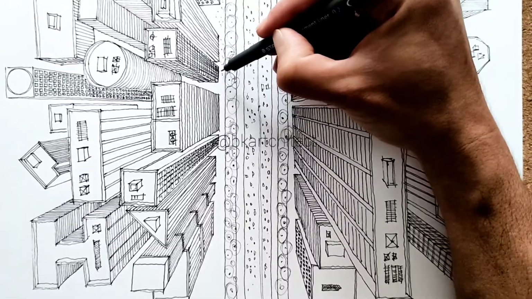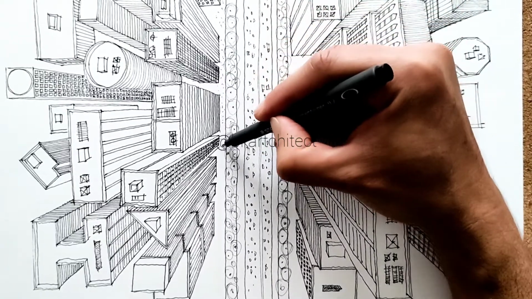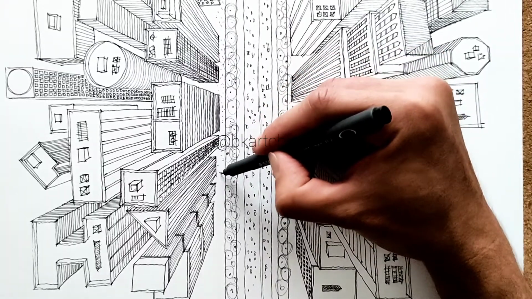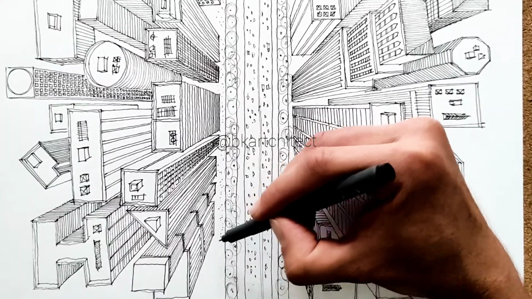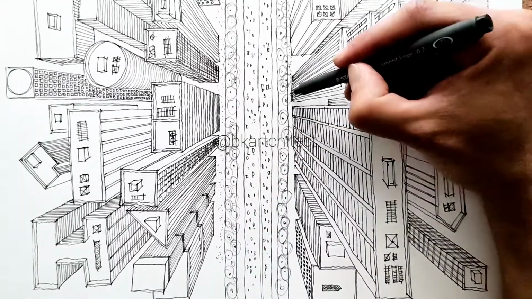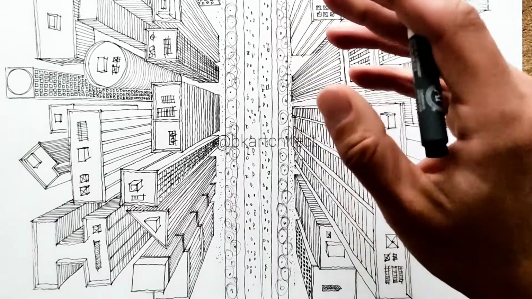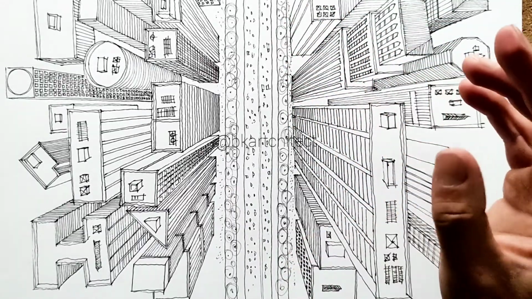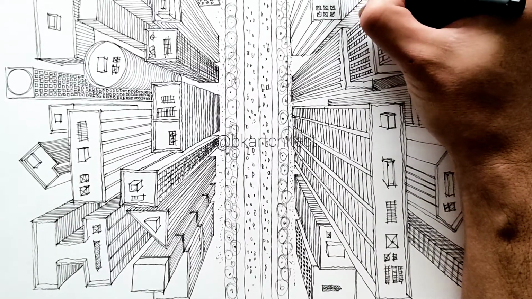The important thing is that you understand how this works, how one-point perspective works, that you understand how versatile it is.